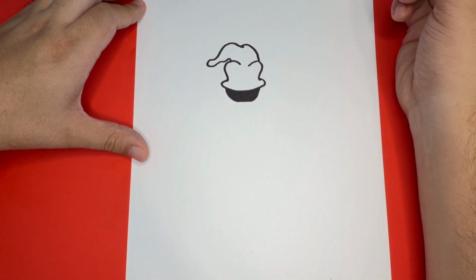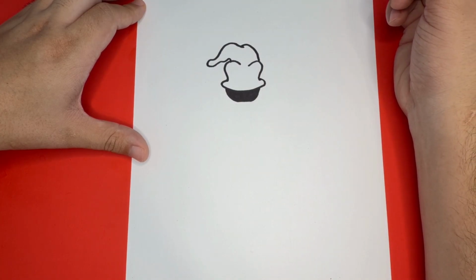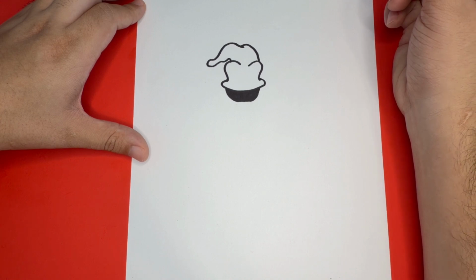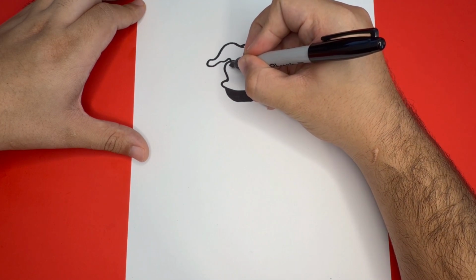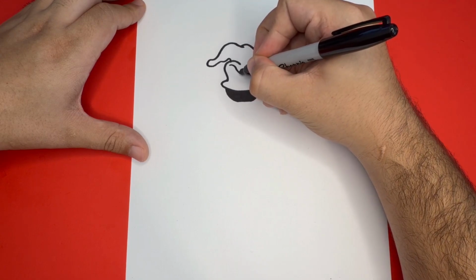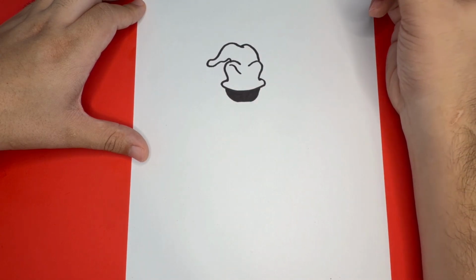Well done! Now on the inside of the top portion of the head, the next step will be to draw the eyes. For each of the eyes, we're going to draw two simple curved lines, then we'll draw two circles that are attached to them and fill them in completely black.